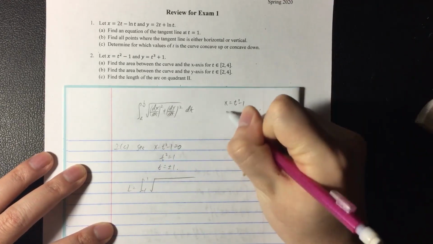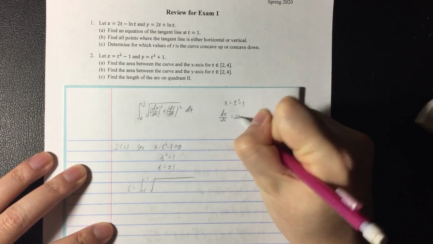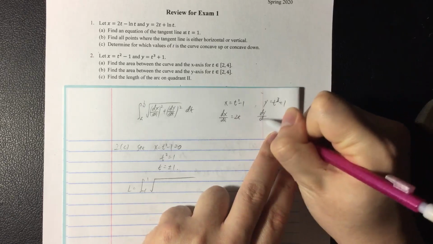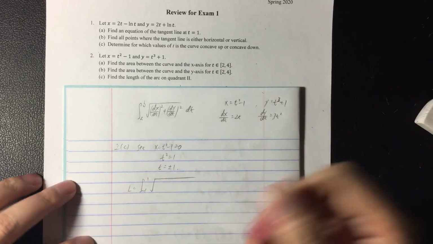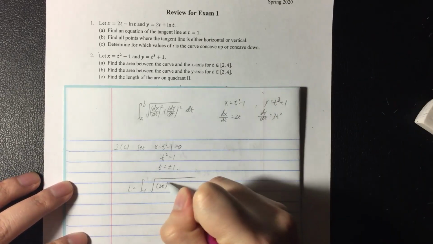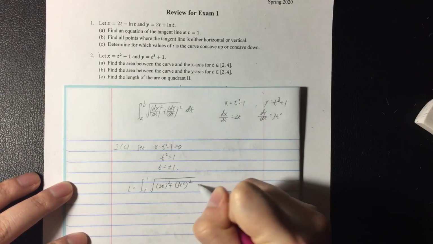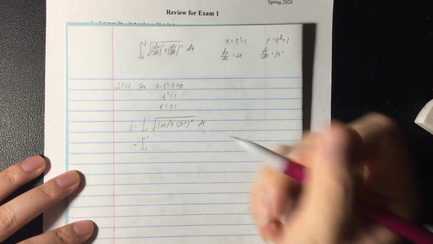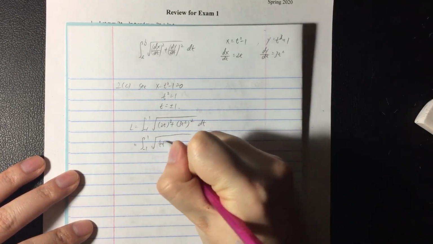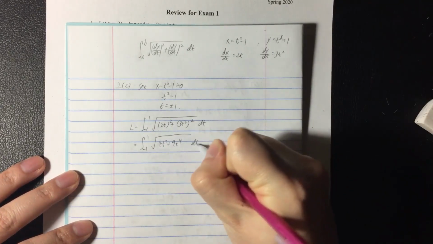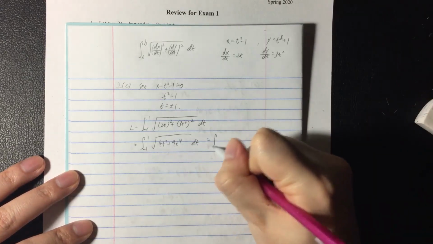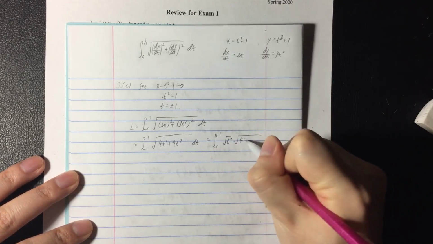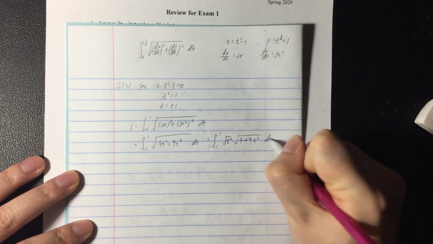X equal to t squared minus 1, so dx over dt is 2t. Y equal to t cubed plus 1. So dy over dt is 3t squared. So plug in. I have the square root of 2t squared plus 3t squared squared dt. Then take integral. Let me simplify the square root first. Here I have square root of 4t squared plus 9t to the power 4 dt. I can factor t squared out. I get square root of t squared times square root of 4 plus 9t squared dt.